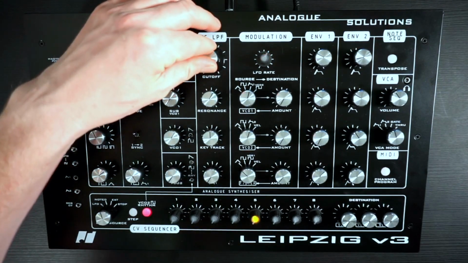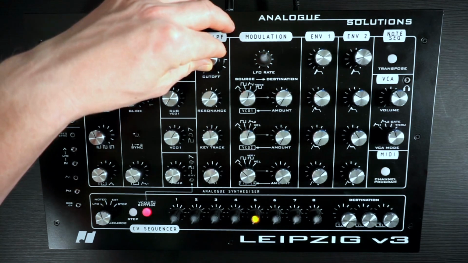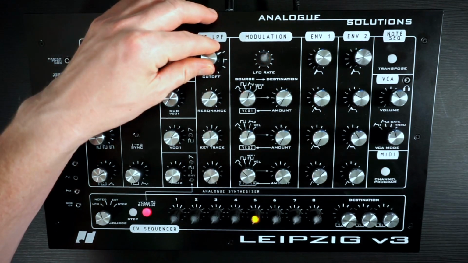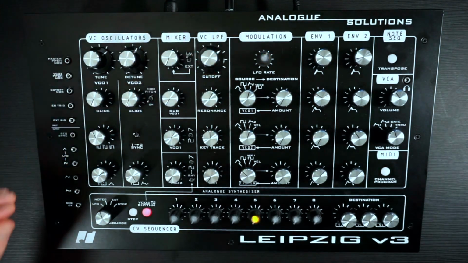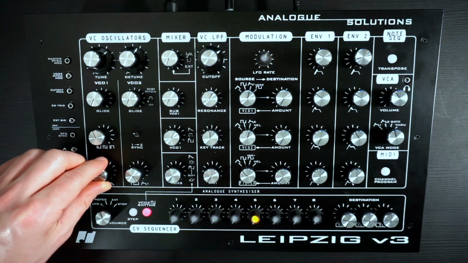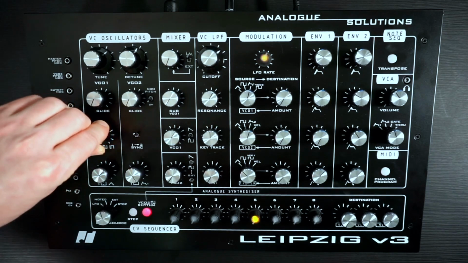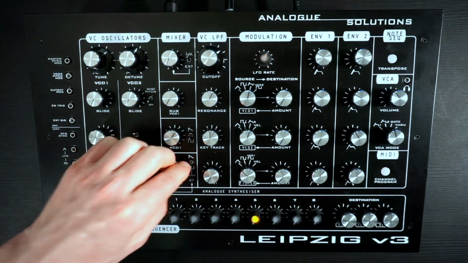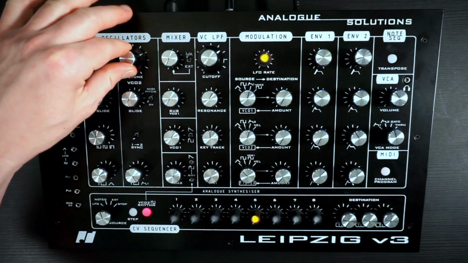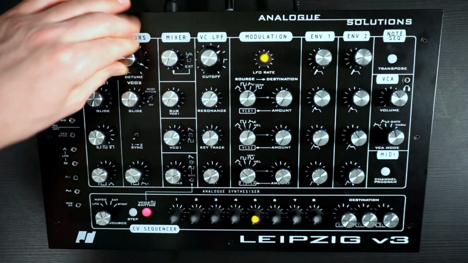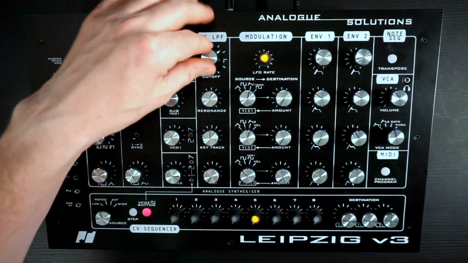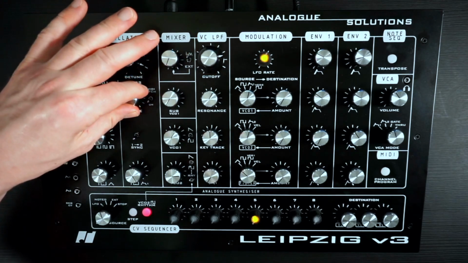Now we will look at both the VCOs on the Leipzig, as well as the mixer and modulation sections. Both VCOs are almost identical, but VCO1 has a manual pulse width control, and VCO2 has a sync feature. Both VCOs also have their own independent glide control, or portamento.